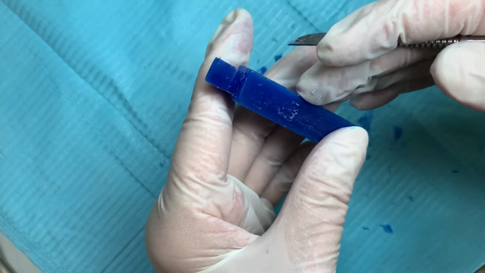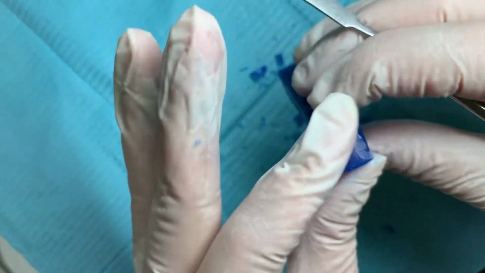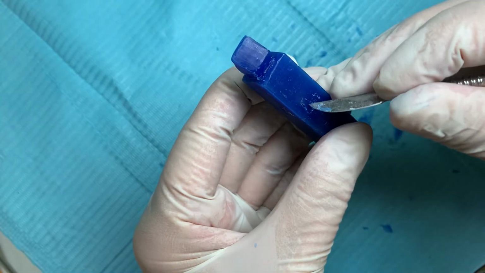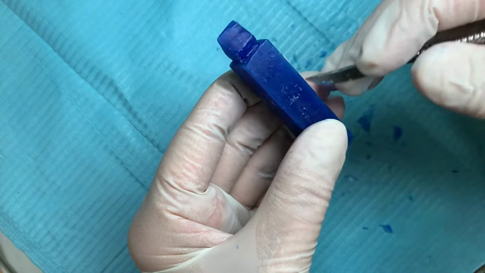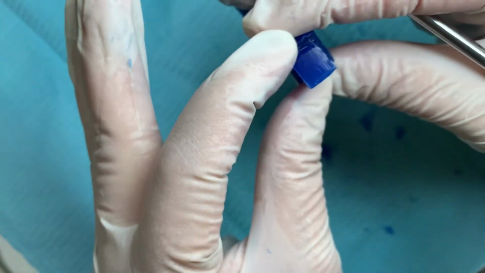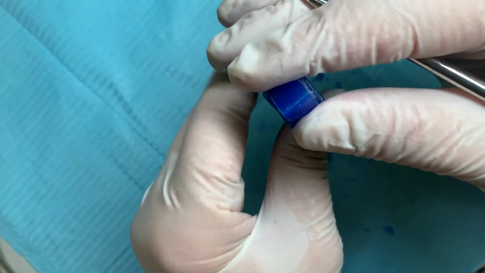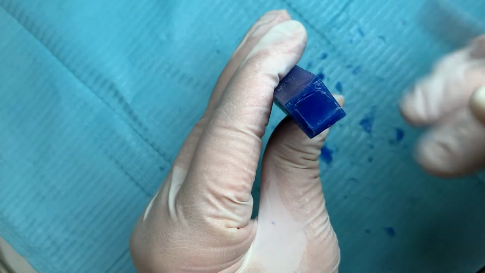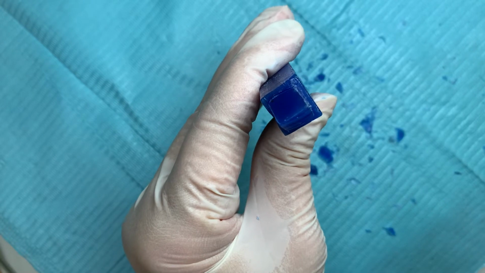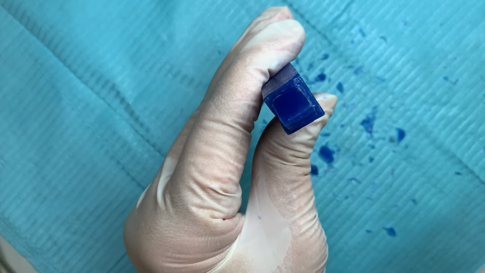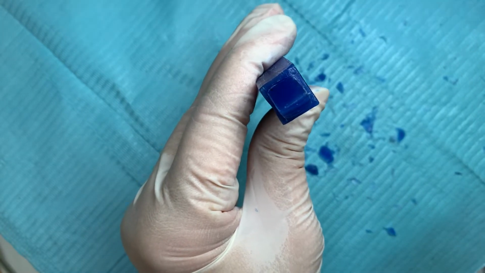What I need to do after that is make what I told you in the lecture, lingual convergence. What is lingual convergence? When I look incisally like this, I told you that the lingual side must be narrower than my labial side, which I call lingual convergence.